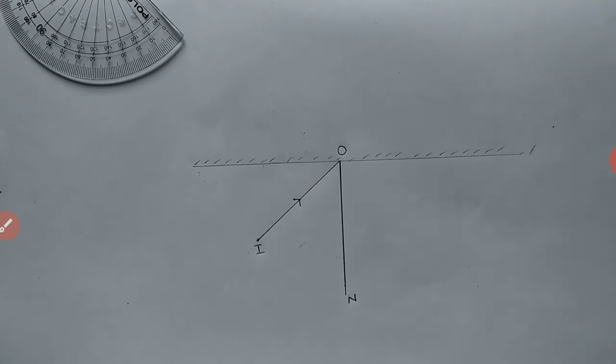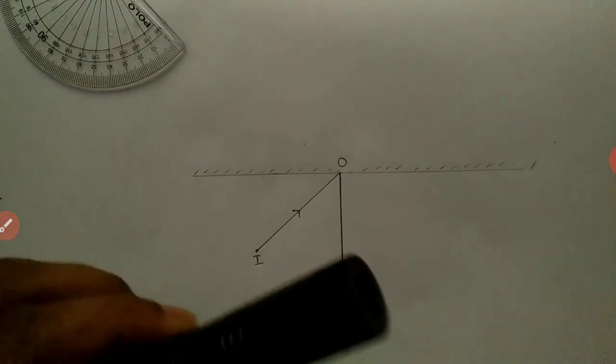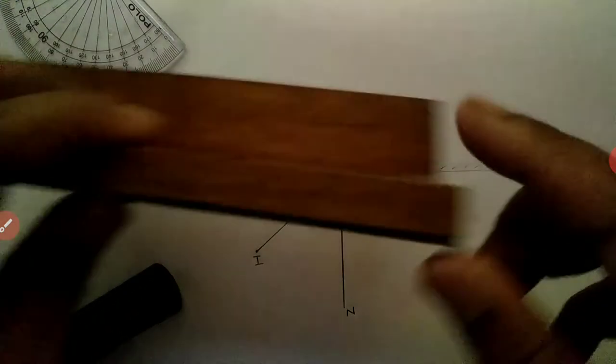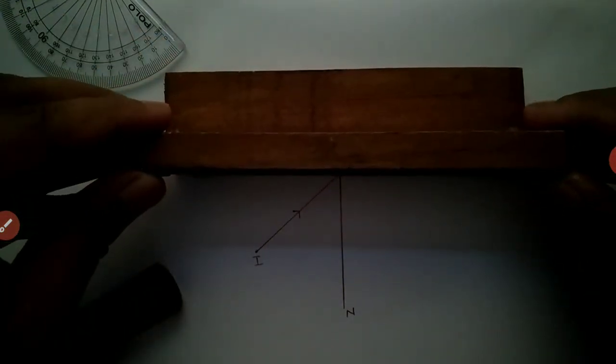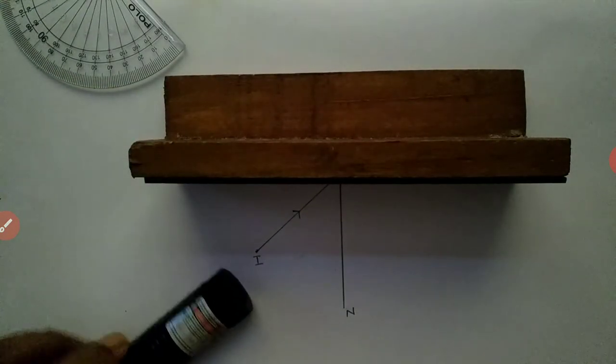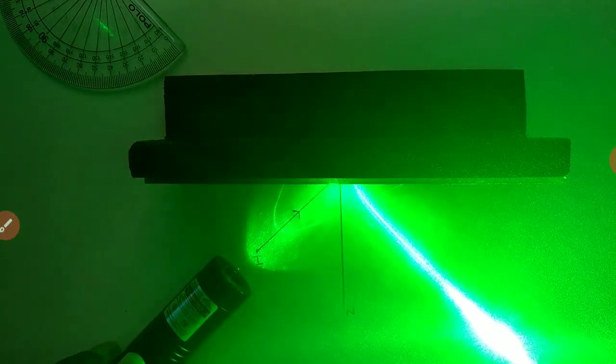Now I shall take a laser light and place the mirror back to its original position. So this is the laser light. I am using the green one, and I am placing the mirror back to its original position. This has to be done very carefully. Now I am producing a light such that it coincides with the line which I have drawn. I am just trying to adjust that line. I shall get a reflected ray here.